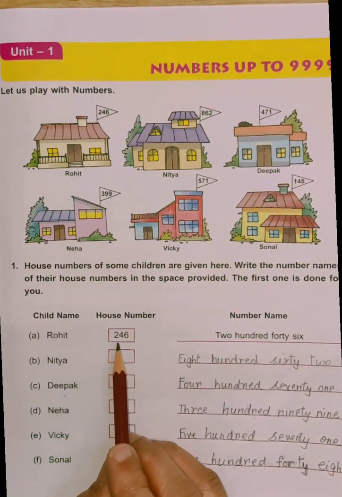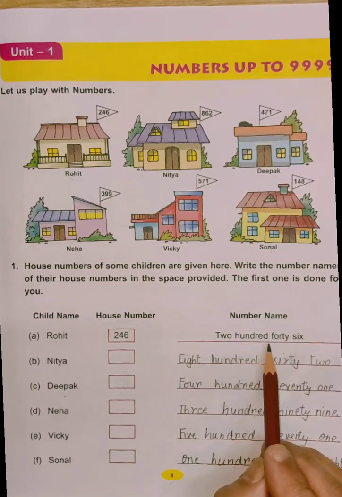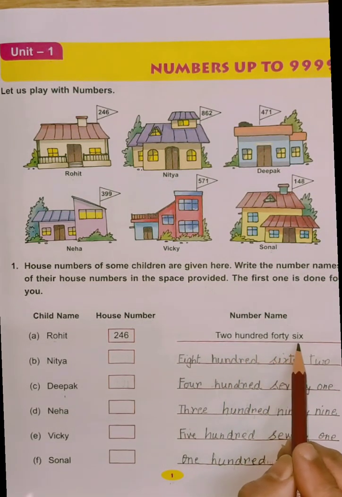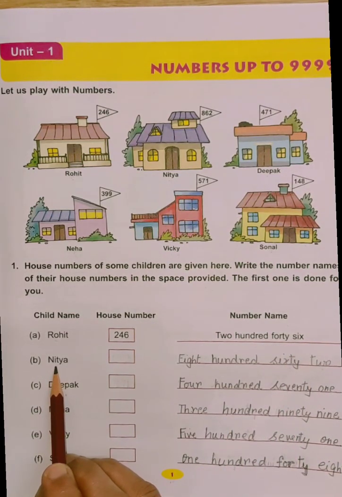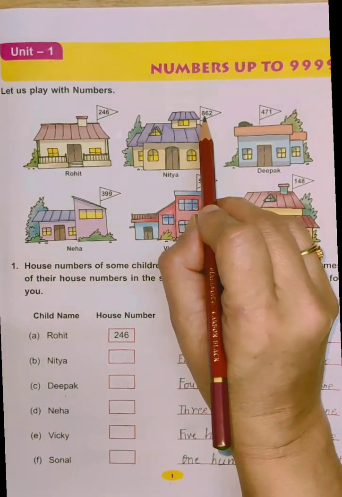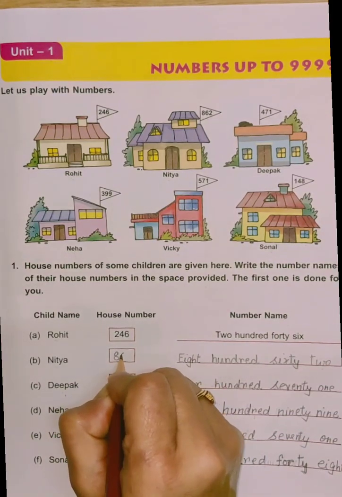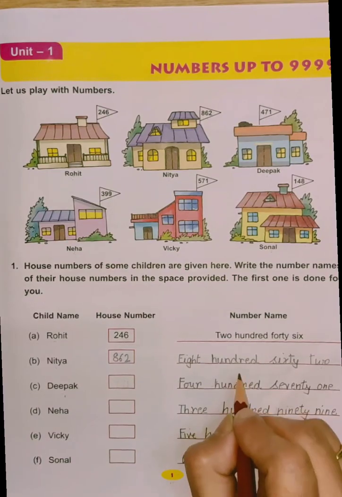Rohit, his house number is 246. And here the number name of his house number is written. Let's do the second one. Nitya. What is Nitya's house number? Her house number is 862. So let's write here 862. And here you have to write the number name.